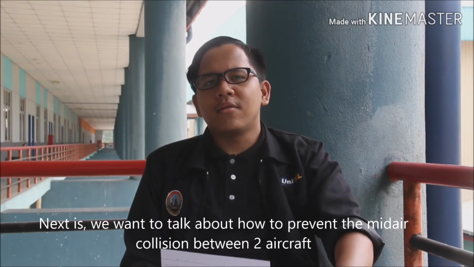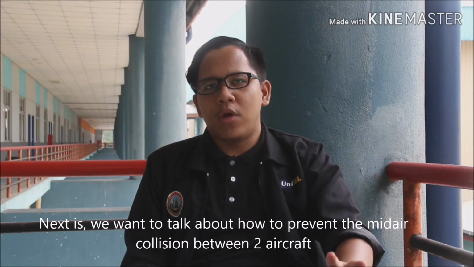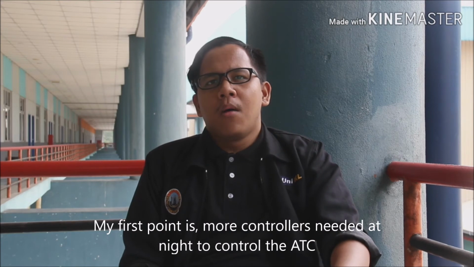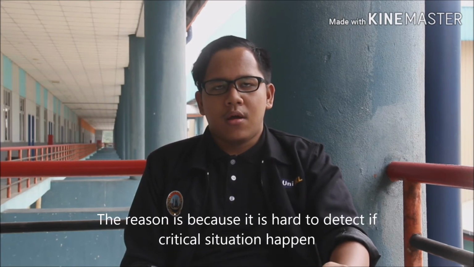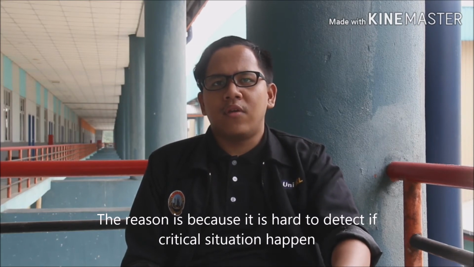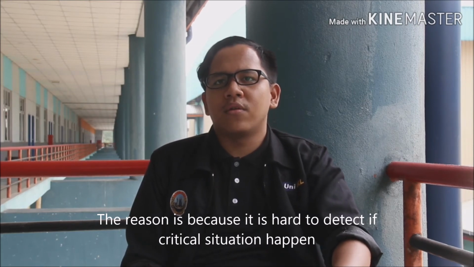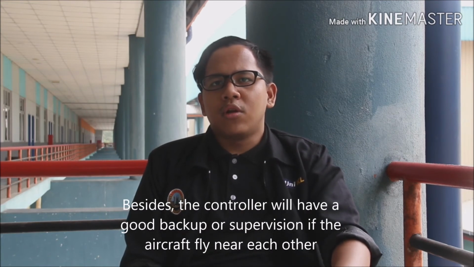Okay, next we want to talk about how to reduce mid-air collisions between 2 aircraft that fly near together. My first point is more controllers are needed at night to control the ATC. The reason is, at night, more controllers are needed to assess the air traffic because it's hard to detect if a critical situation happens. Besides, the controller will have a good backup and supervision if the aircraft fly near each other.